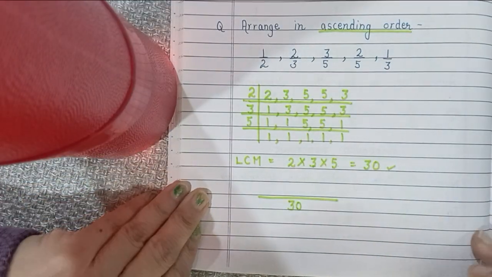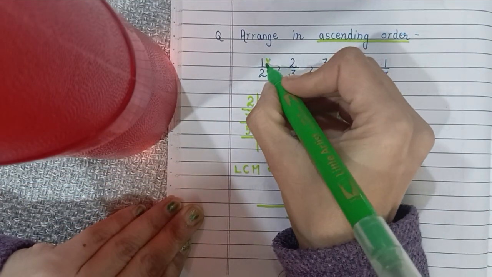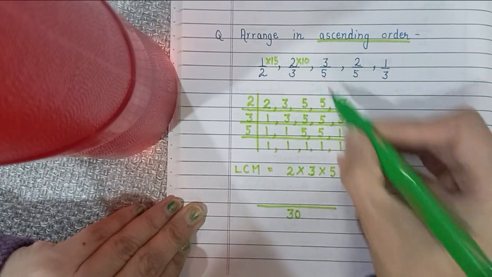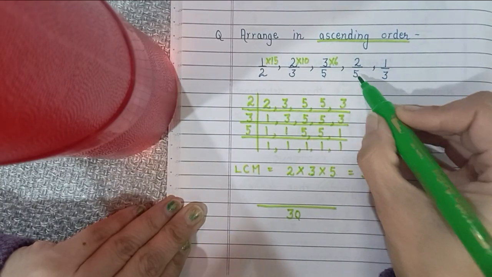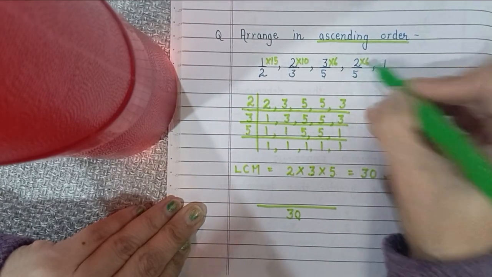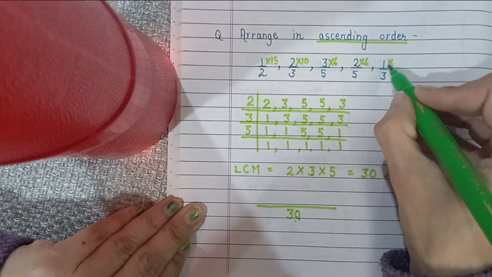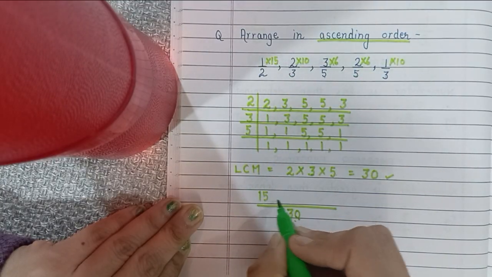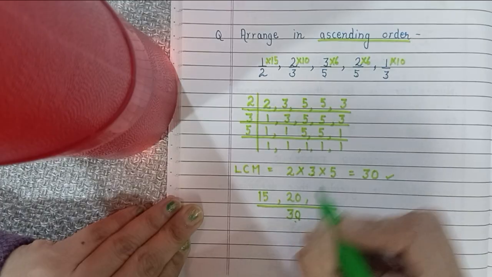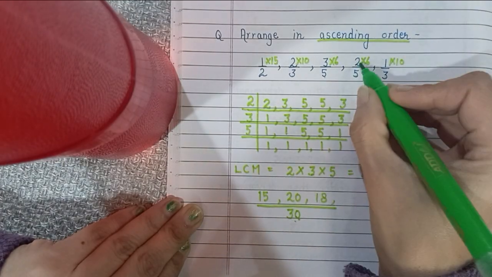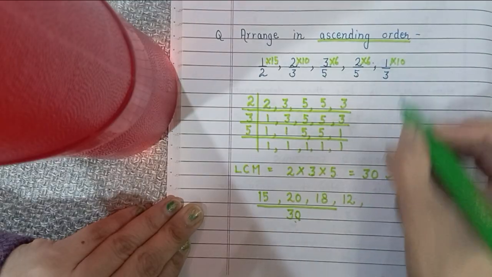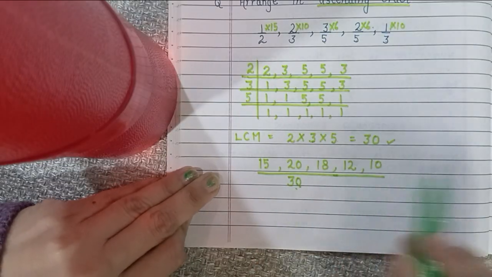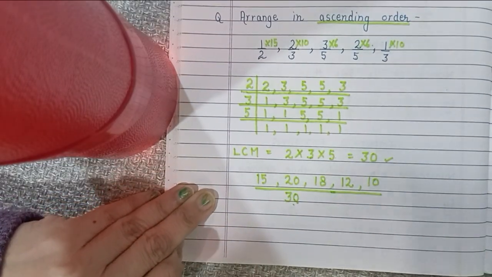Now take out the equivalent numerators: 2 15s are 30, so 1 is multiplied by 15. 3 10s are 30, so 2 is multiplied by 10. 5 6s are 30, so 3 is multiplied by 6. 5 6s are 30, multiplied by 6, and 3 10s are 30, multiplied by 10. Then 1 15s are 15, 2 10s are 20, 3 6s are 18, 2 6s are 12, and 1 10s are 10. Ascending order is from the smallest to the greatest.